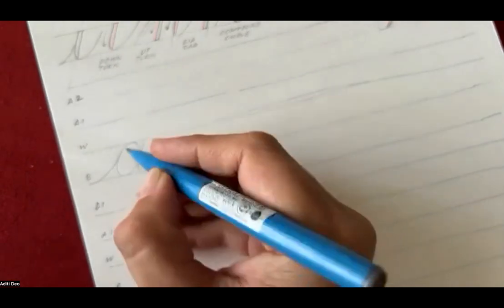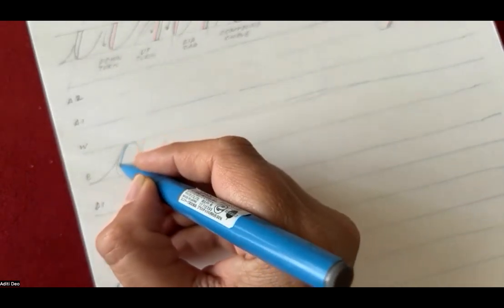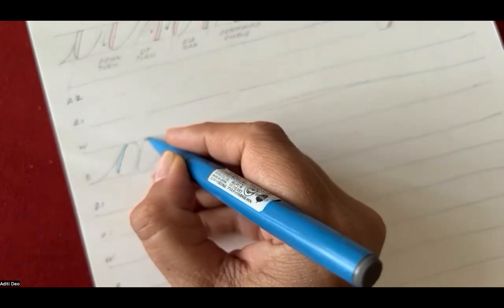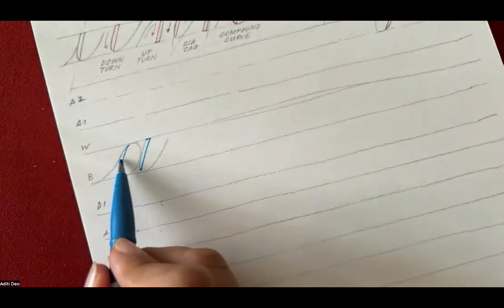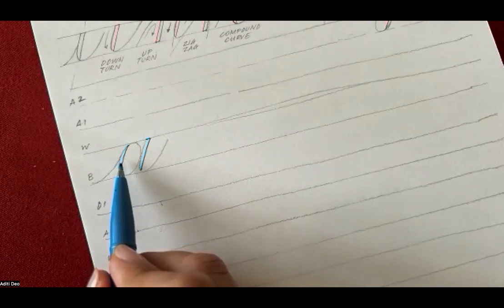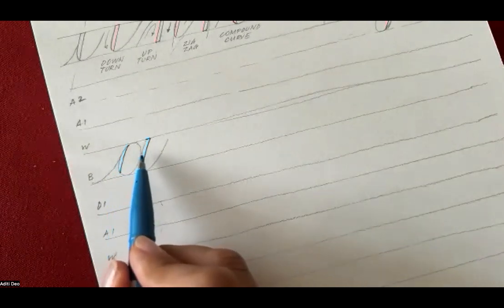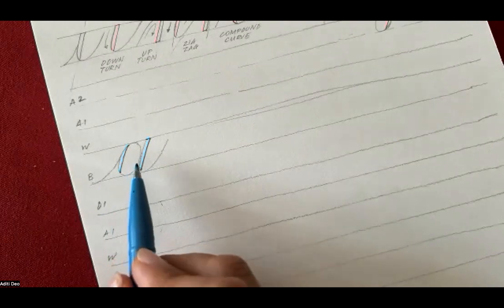And after you have done this, you will make these thicknesses. So you need to make the thickness on the oval of the A such that the thickest part over here, which is in the center or slightly lower than center, must match the thickness on the downstroke.